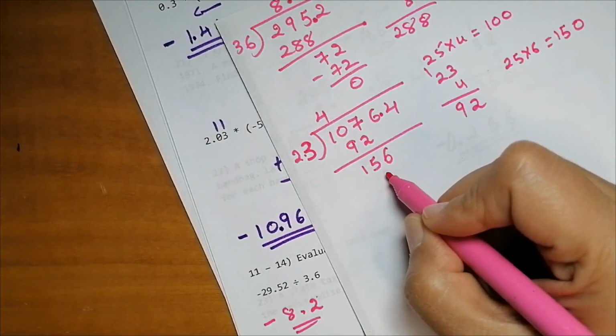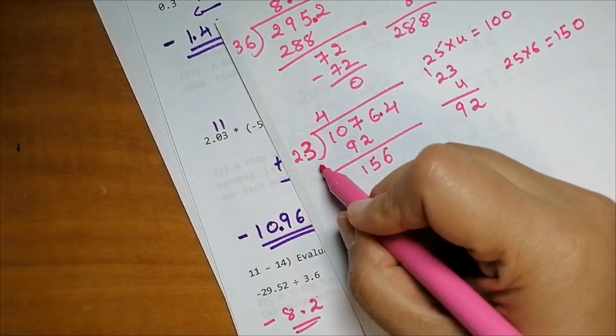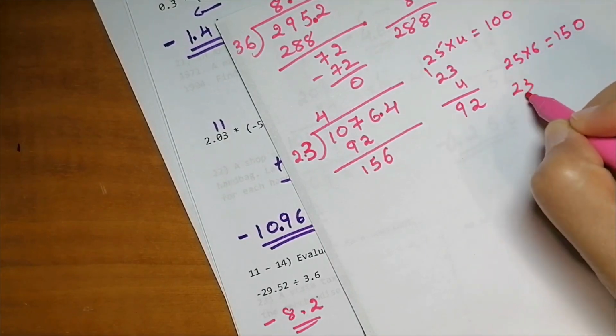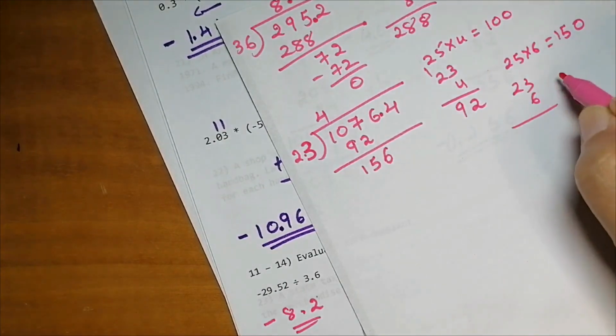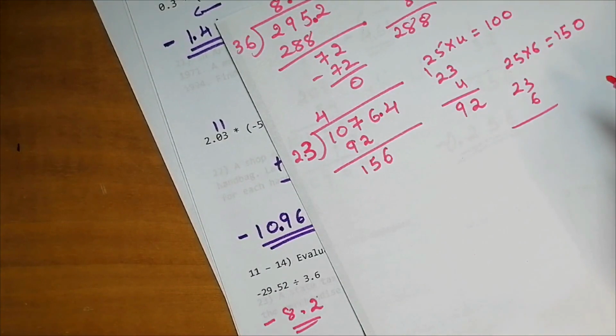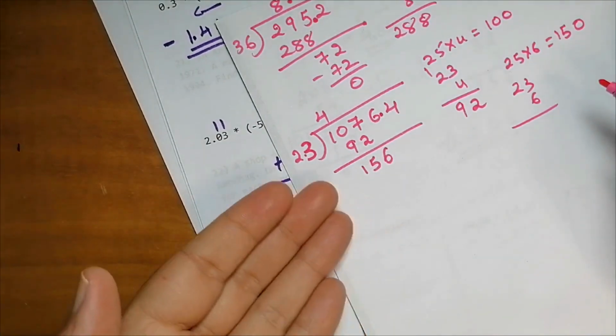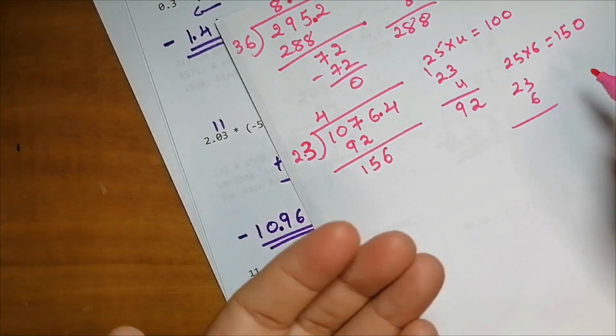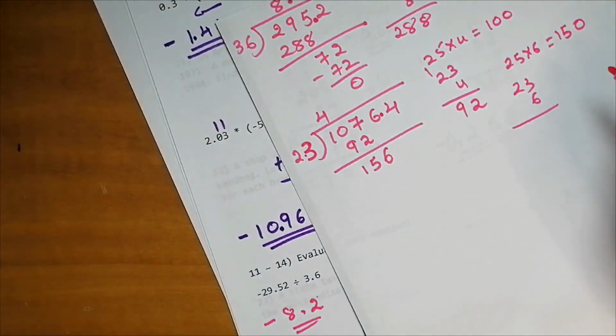And this is a bigger number than that, and this is smaller, so I guess we can try this. So 23 times 6. So this is how you try and get the answer, okay? Because otherwise it's quite a big number. You won't know the times table for all the numbers, right? So you try to do this trick to get faster to the answer, okay?